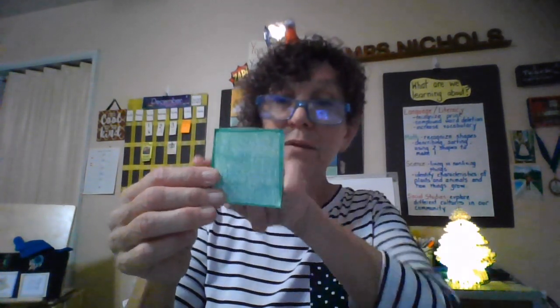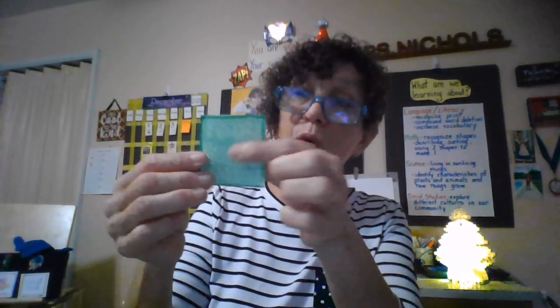I've been telling you about a square. It has 4 sides that are all the same size, 4 corners or points or vertices, whatever you want to call them. And when I put it in my hand, it's flat. So it's a 2D shape. Good job.